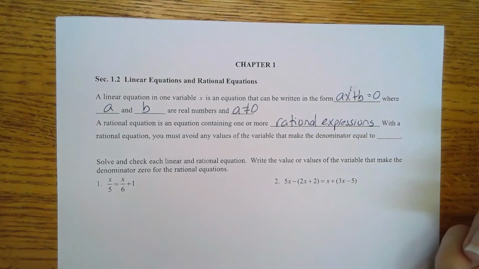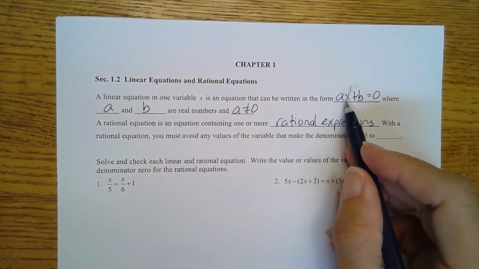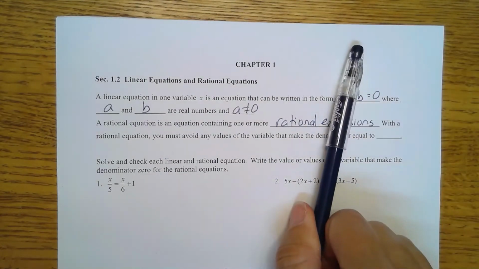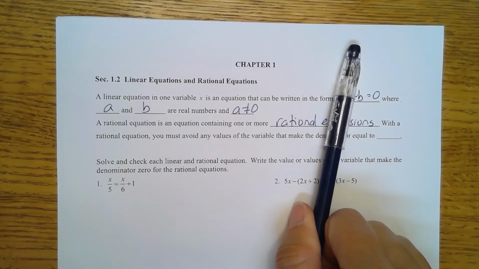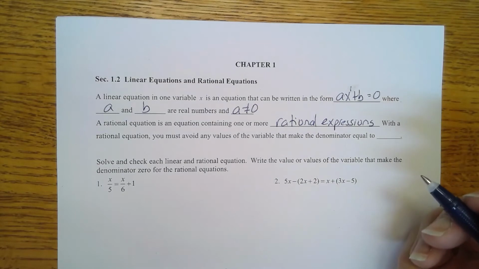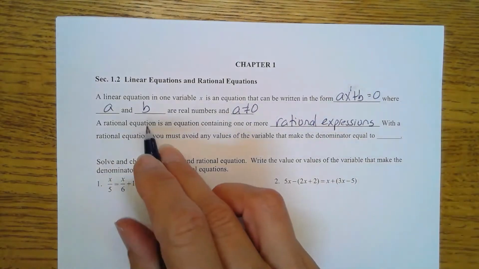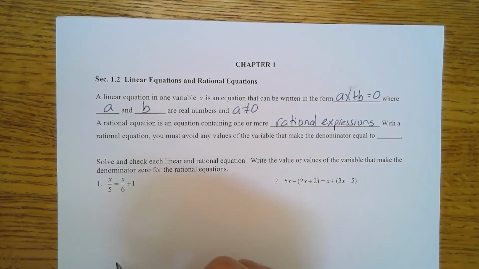Now why can a not be 0? Well, if I put a 0 here, 0 times x is 0, so that would go away. So therefore my variable would be gone, and therefore it would not be a linear equation. So a can't be 0, but it can be anything else. With a and b being real numbers, we could have integers, fractions, decimals, all kinds of things.